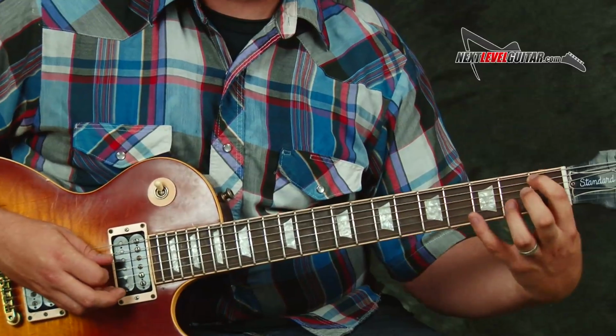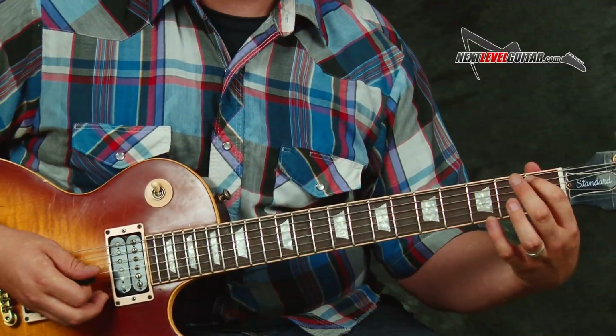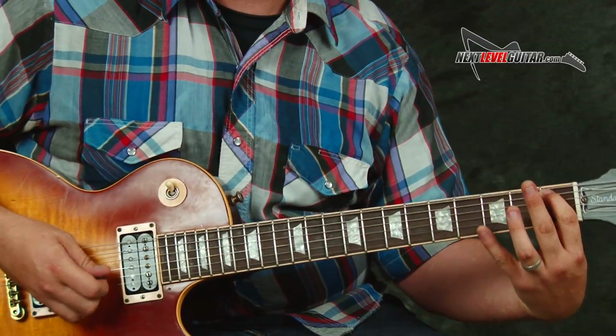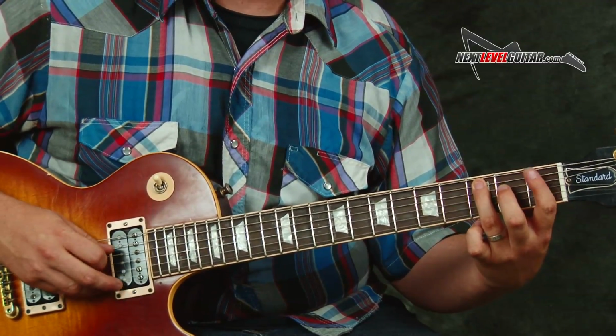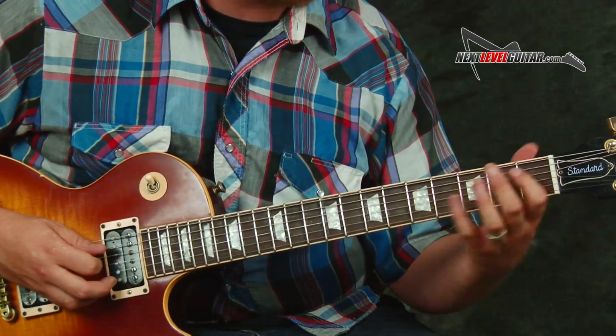That lick is going to be repeated just one octave up. So the frets are going to be different, but the notes aren't. So if you can get that sound in your ear, it'll help with the next part.